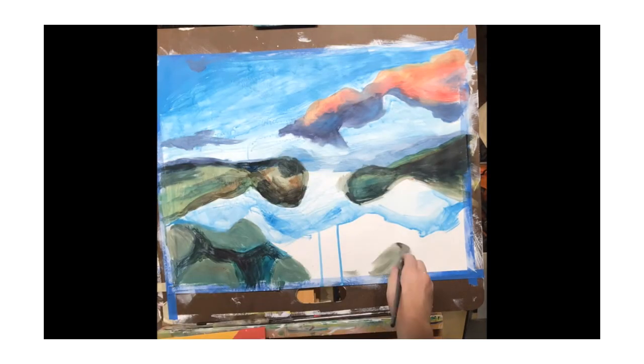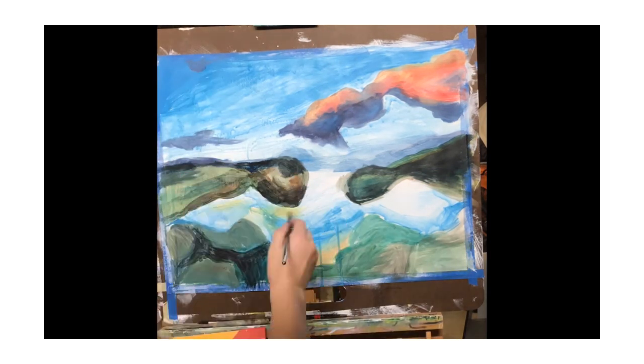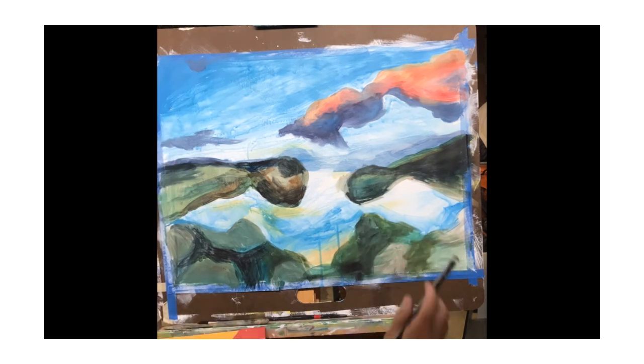That's something we're going to talk about in the second layer. Sometimes those little weird effects that happen with the paint you can use to your advantage, especially in landscape painting. They'll actually add some areas of interest.